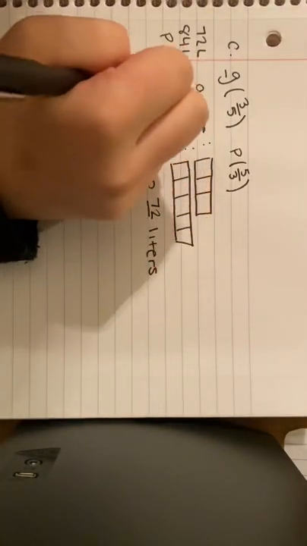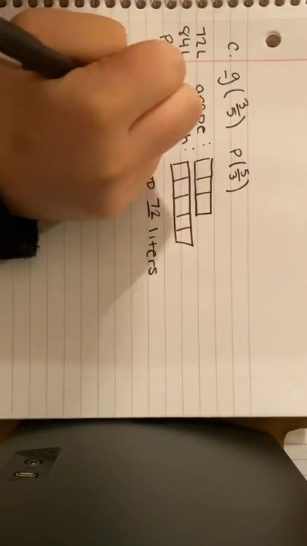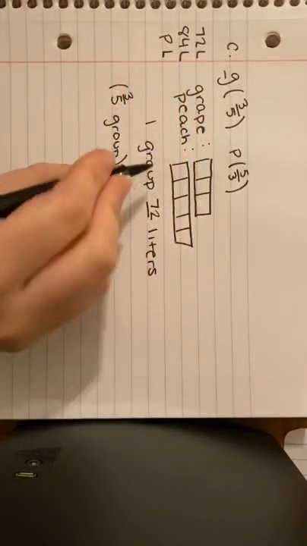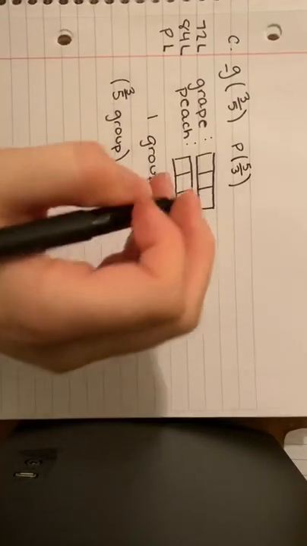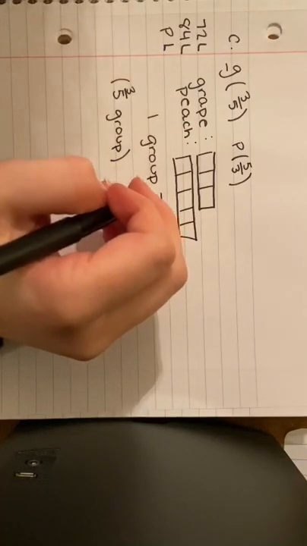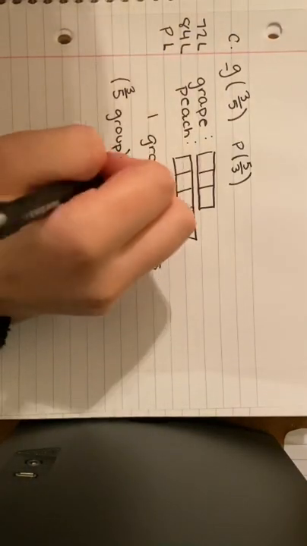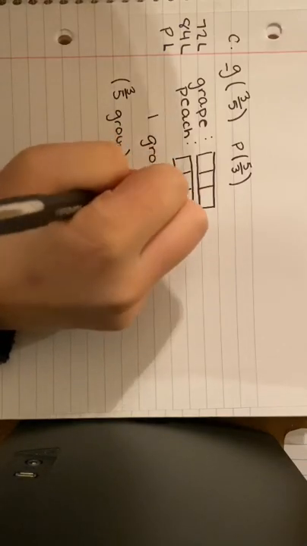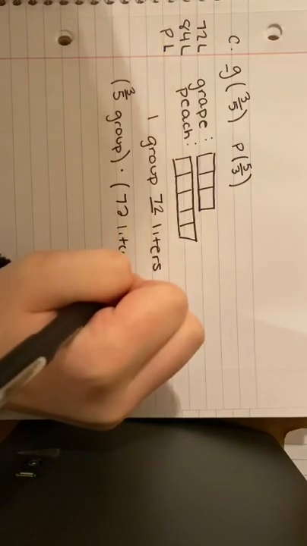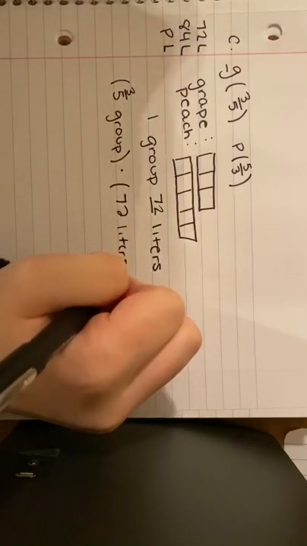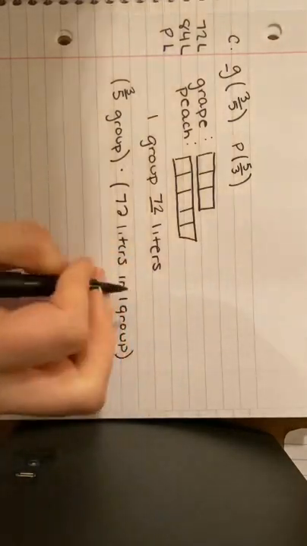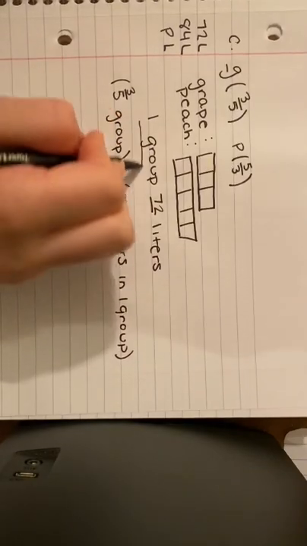And then we come down, so we'll do 3/5 of the group, so 1 group times 72 liters in 1 group, and we know that there's 72 liters in 1 group because we wrote that right here.